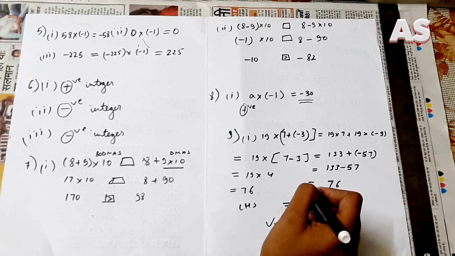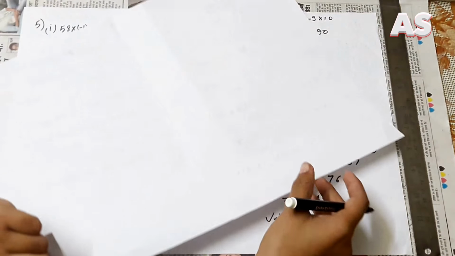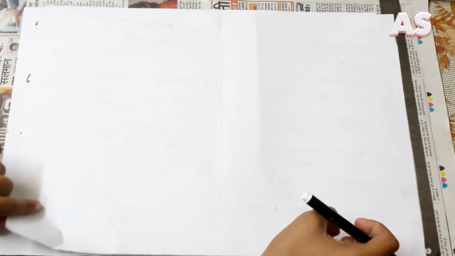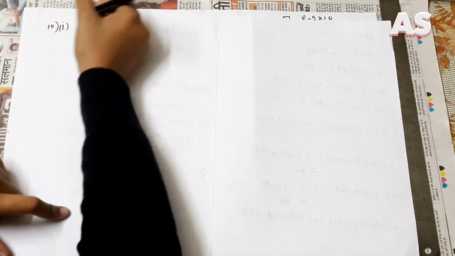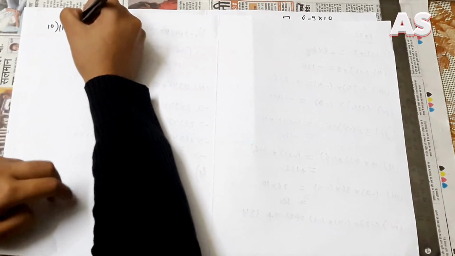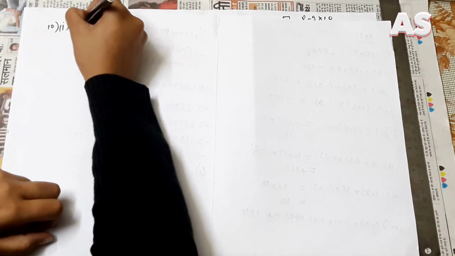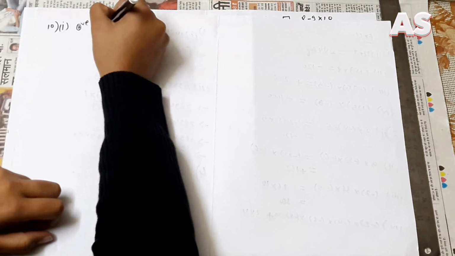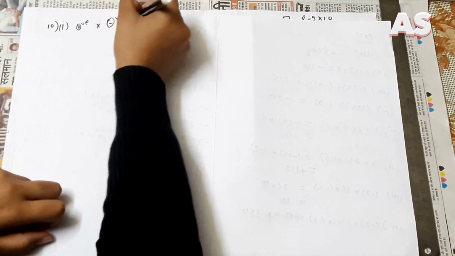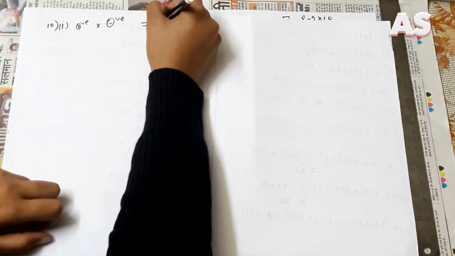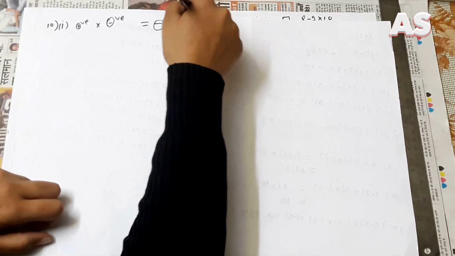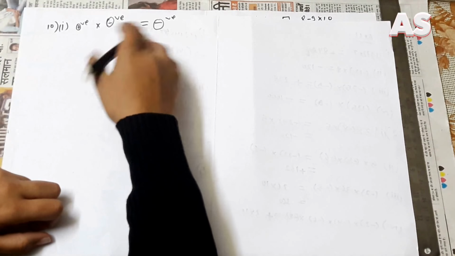Now the 10th question asks which of the following statements is true. The first part says the product of a positive integer and a negative integer is negative. So positive into negative is negative.